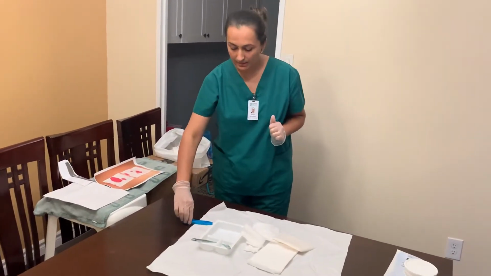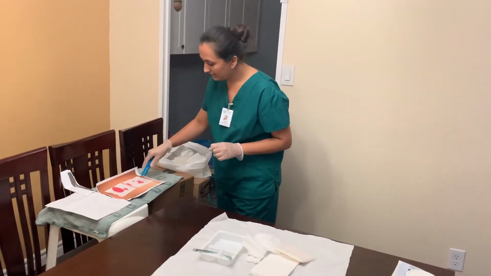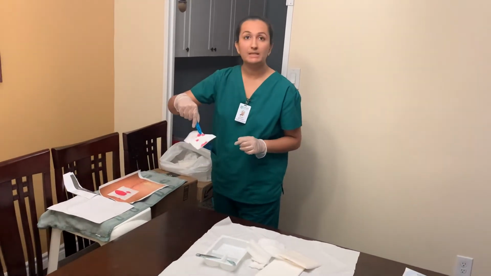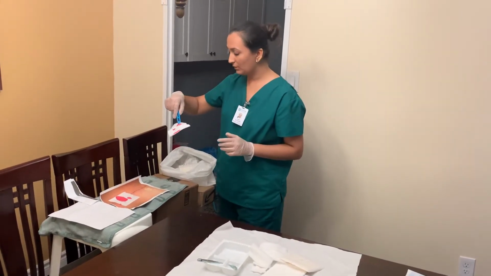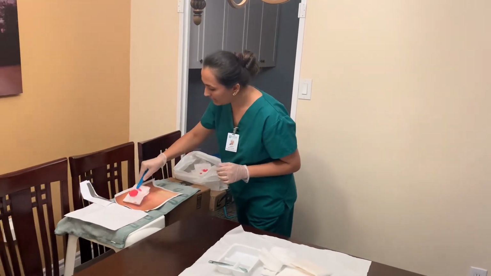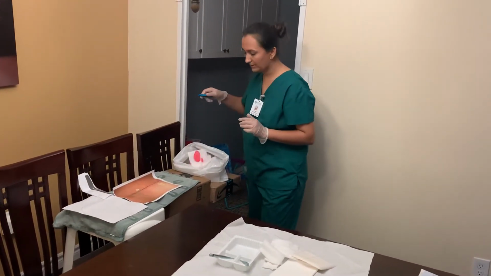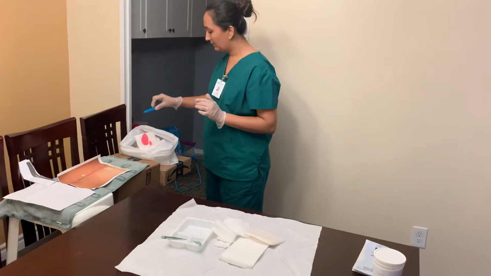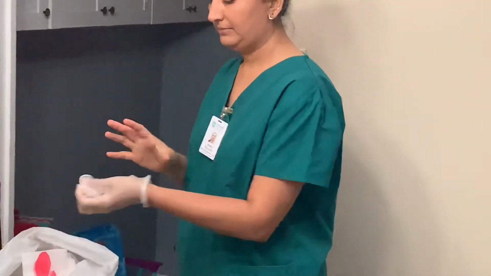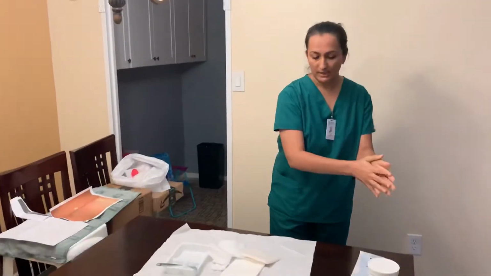Now I will take the transfer forceps and see the 4x4 gauze, and I do see here it's light pink, mild serosanguinous discharge, and it's very mild. And this goes in the garbage, and this forceps goes in the garbage. I'm going to remove my disposable gloves and do hand hygiene.